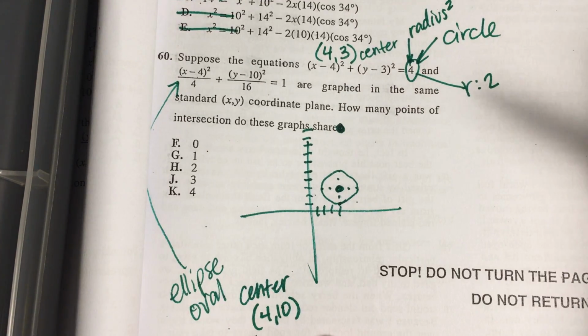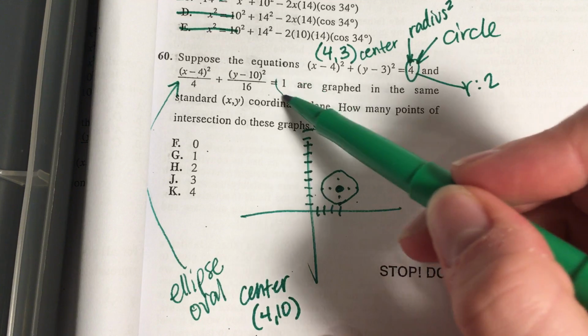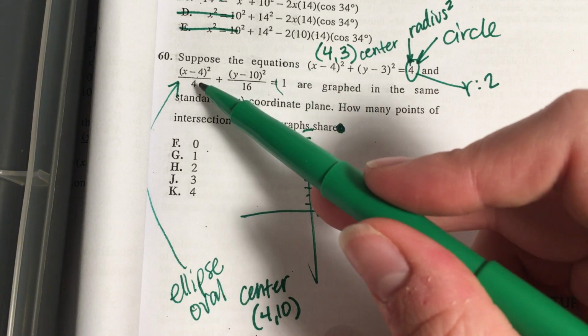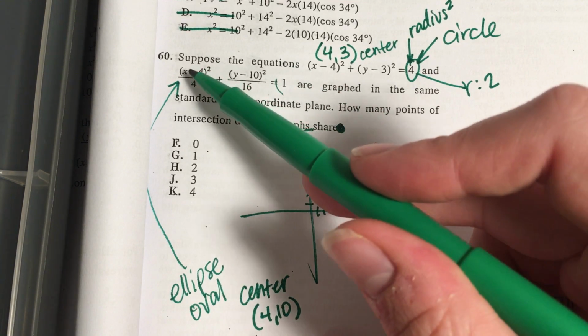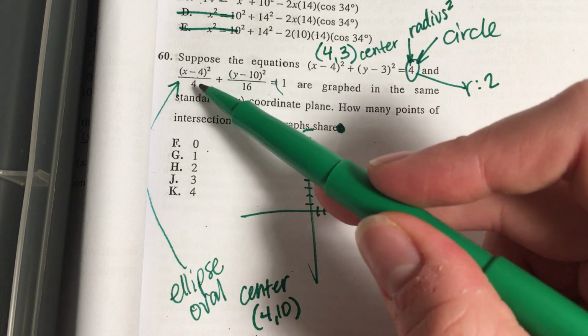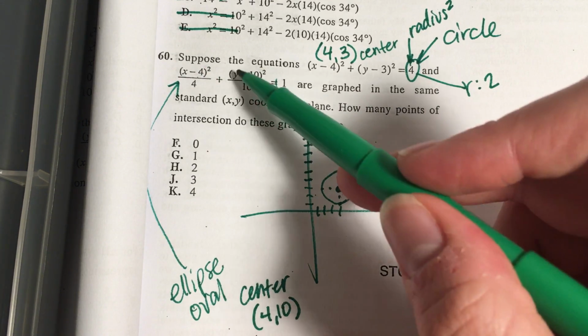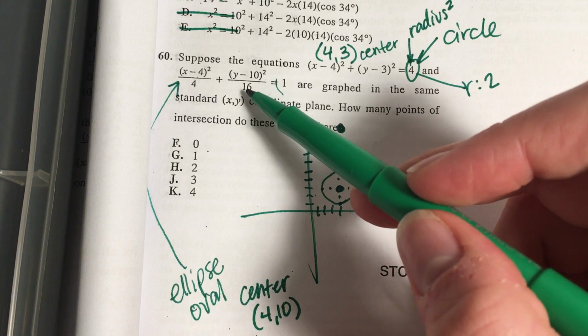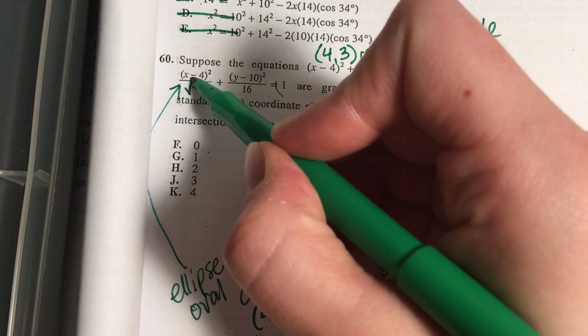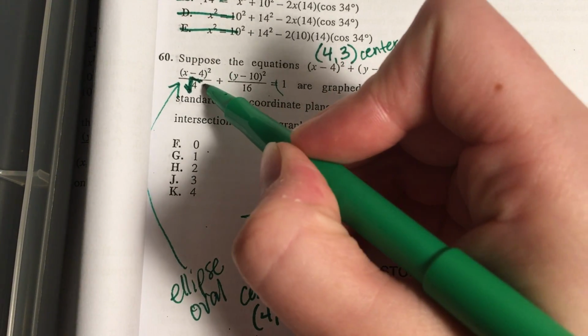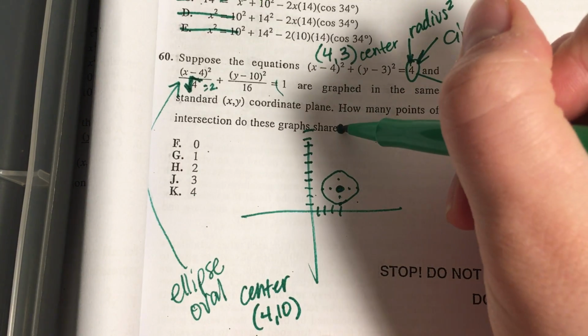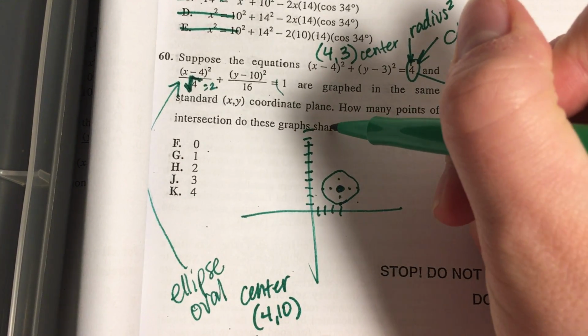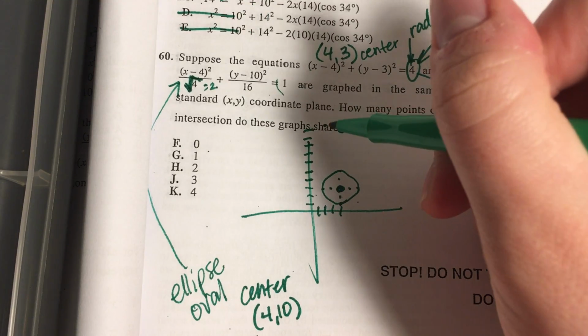And then rather than this telling us how big it is, this is going to tell us how wide it is, how far over on the x it is, and how far up and down on the y it is. So if I take the square root of 4, I get 2. On the x-axis, I'm going to go over 1, 2, and the other way, 1, 2. That's how wide it can be.